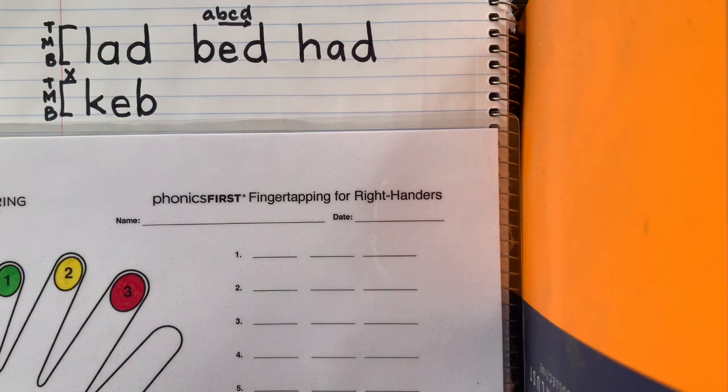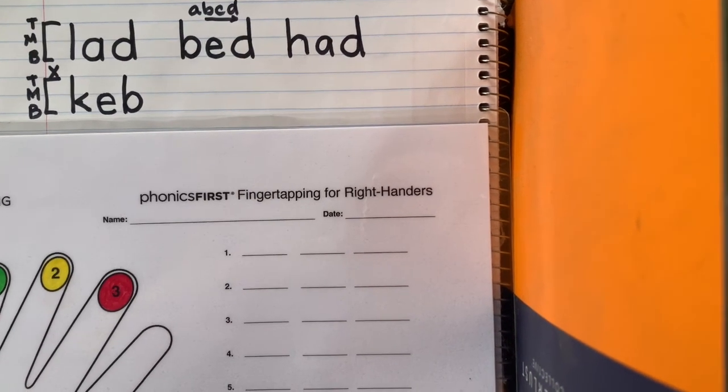All right, there are a lot of words that rhyme with lad and bed and had and maybe even keb. I want you to see what other words you can write that maybe we didn't try today that might rhyme with some of these other words.